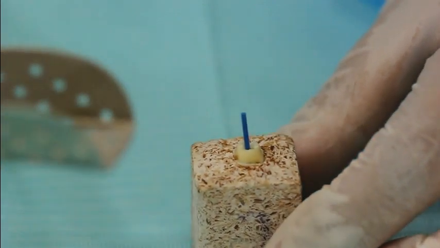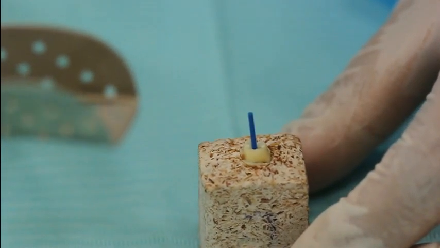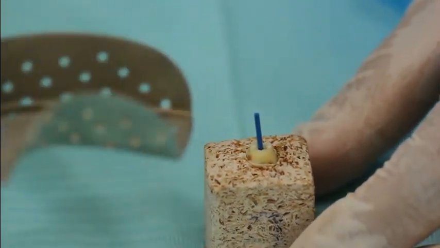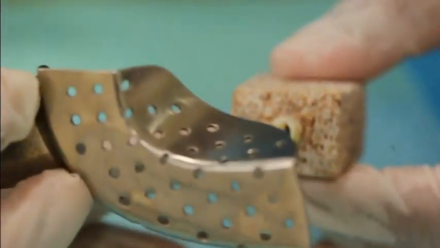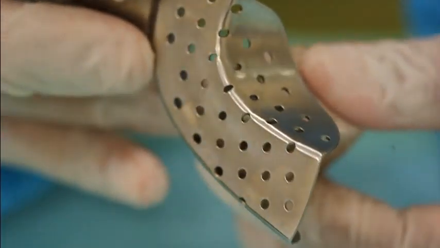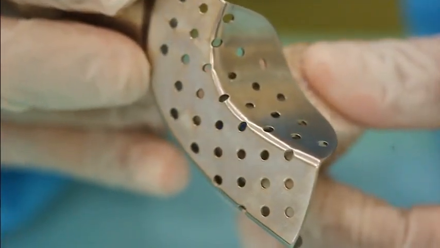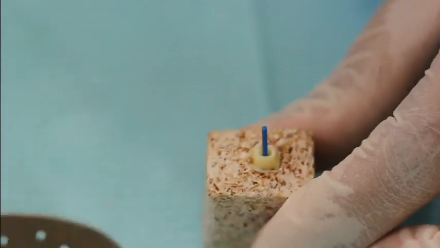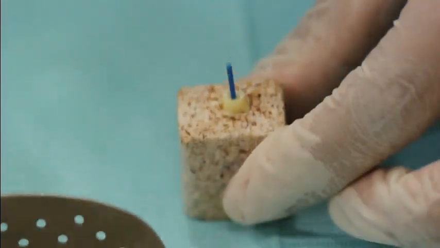In the clinic, you have to fabricate a special tray to take the impression for crown or bridges. So you have to check whether the post interferes with the tray. If it interferes, you have to remove a little bit. In this case, it actually interferes with the tray, so I will remove about 5 mm.